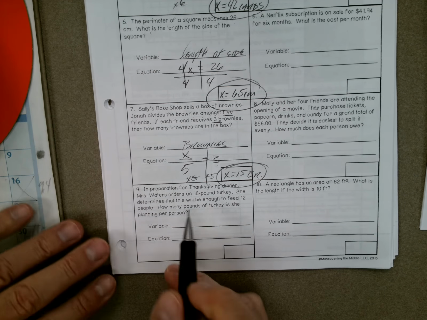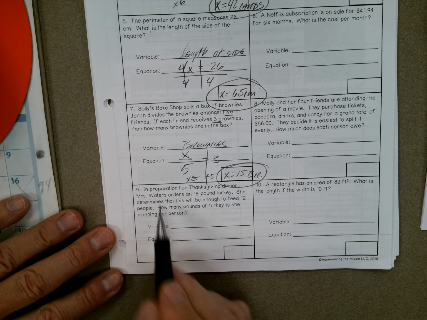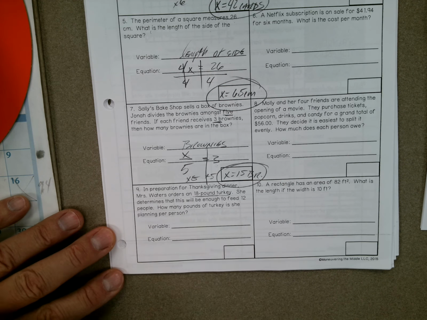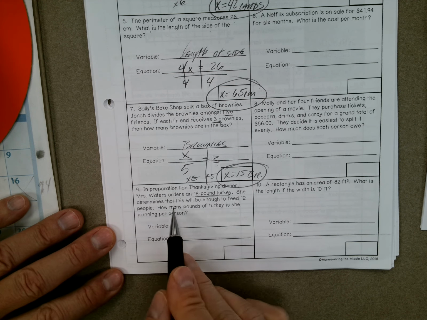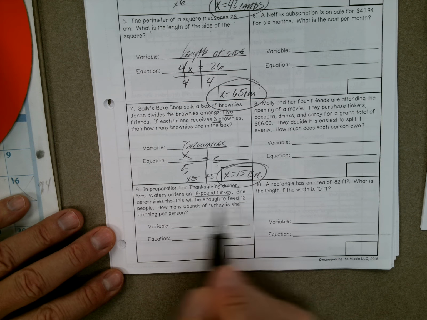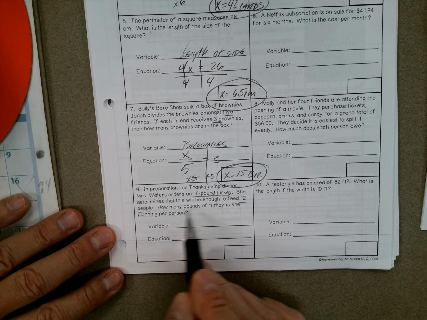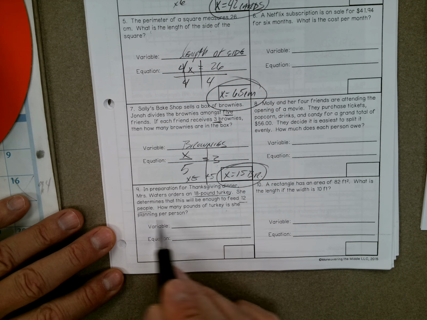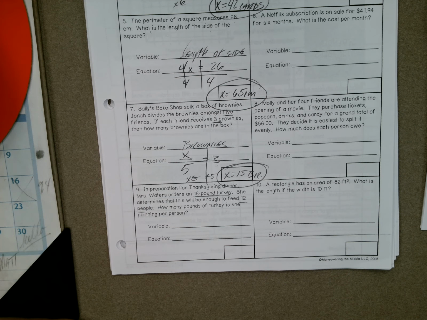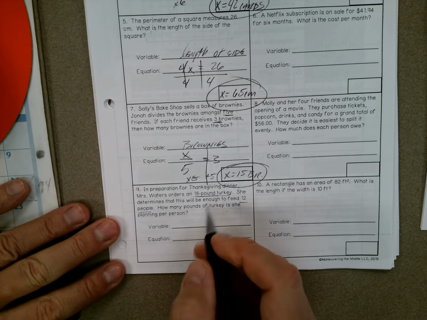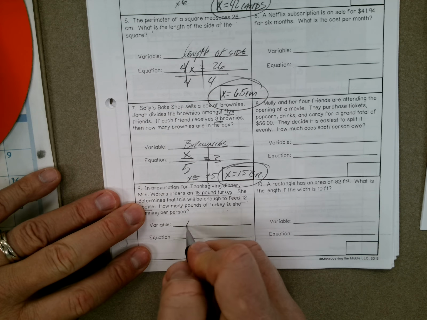In preparation for Thanksgiving dinner, Mrs. Walters orders 18 pounds of turkey. She determines that this will be enough to feed 12 people. How many pounds of turkey is she planning per person, right? Well, the variable is certainly going to be pounds of turkey, right?